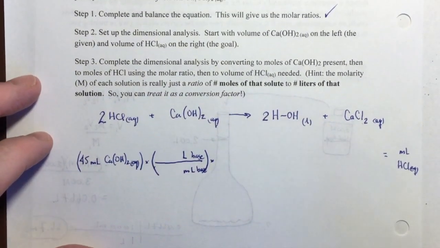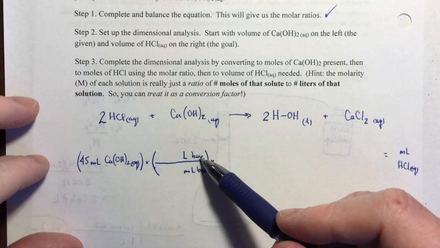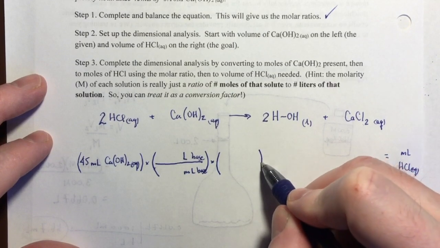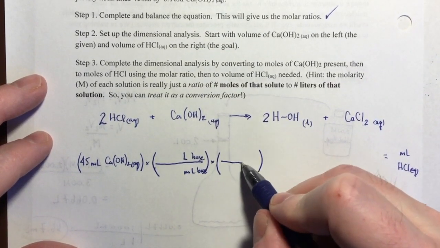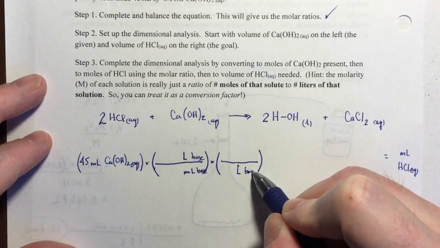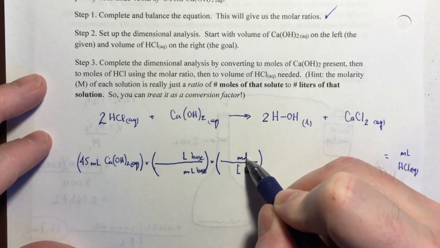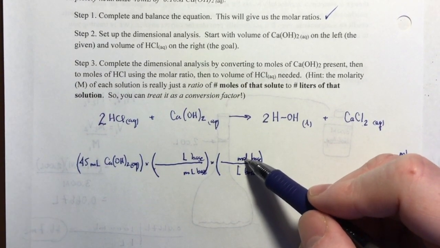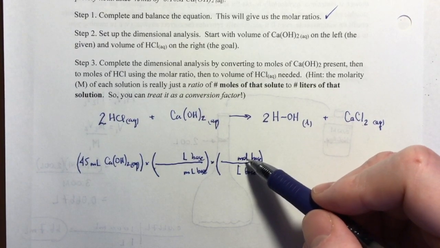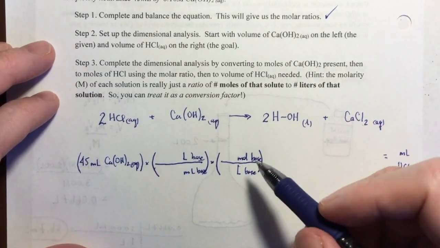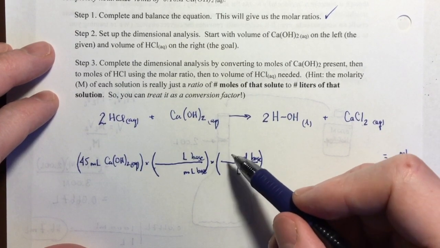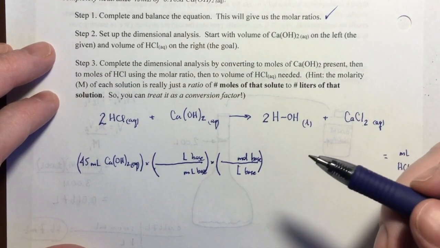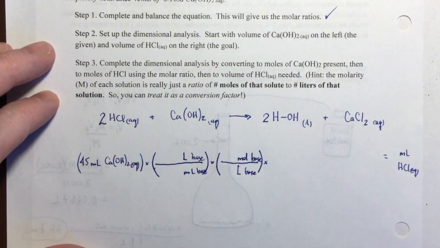Notice that milliliters will now cancel out. And so I've got liters of the base. Now I'm going to use my molarity of the base and convert from liters of the base to moles, MOL, of the base. Notice I'm not abbreviating moles as a capital M, because that's molarity, not moles. It just so happens, though, that the number here will be the molarity number, because that's what molarity is. It's the number of moles per 1 liter, right? So we'll get into the numbers here in just a moment.